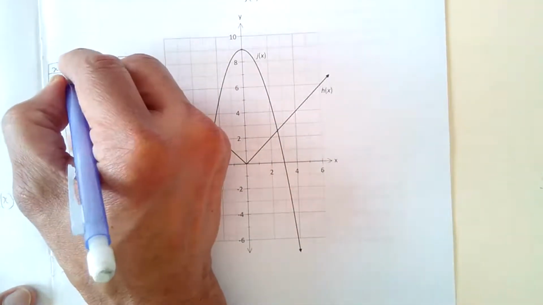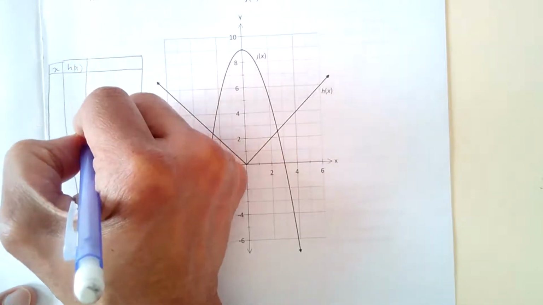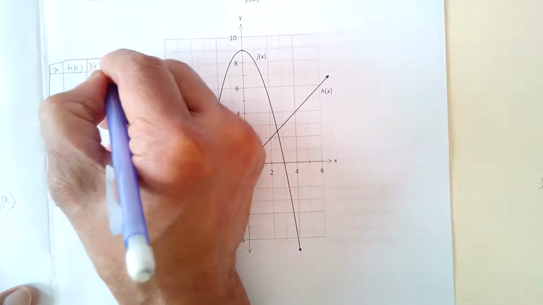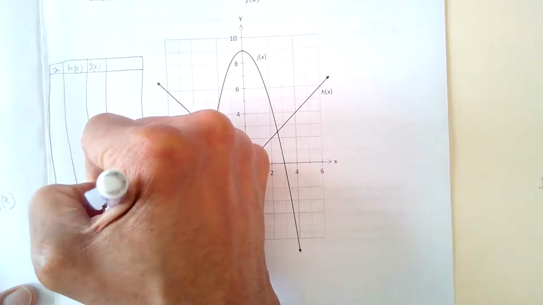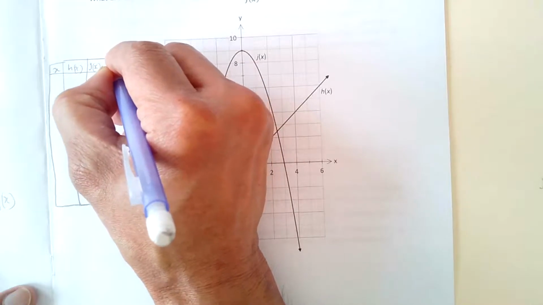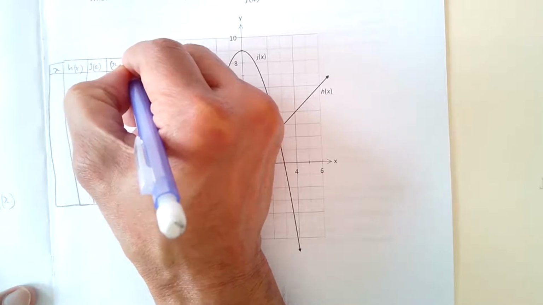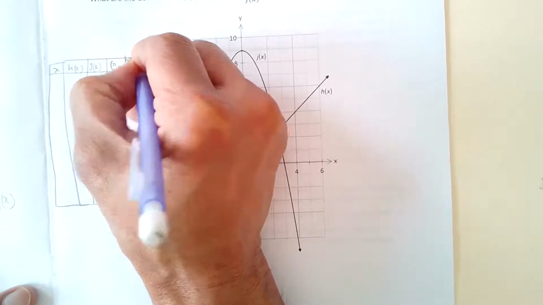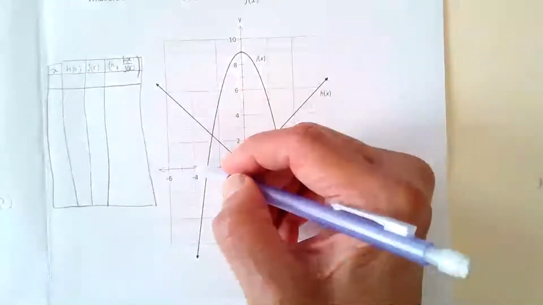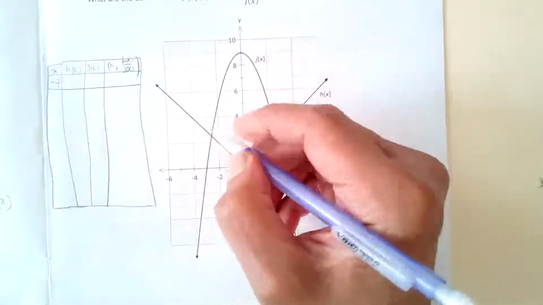x, h of x, g of x. On my coordinate, my points would be x, h of x divided by g of x. So let's start with -4. So -4 first.